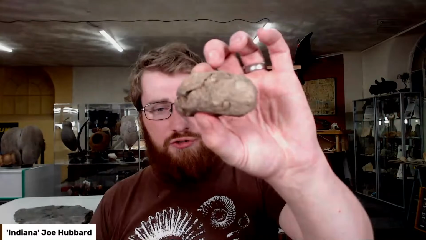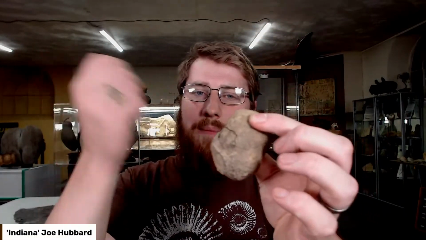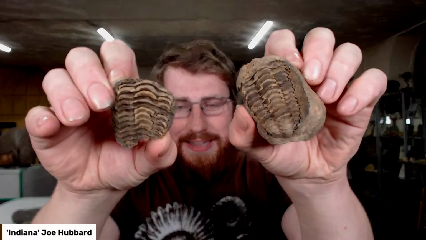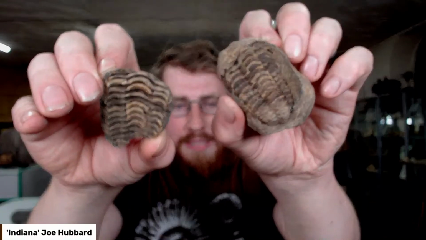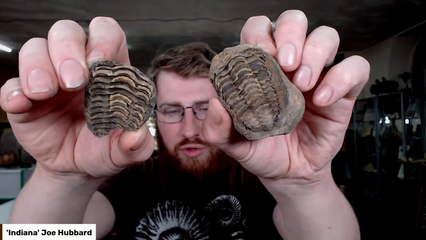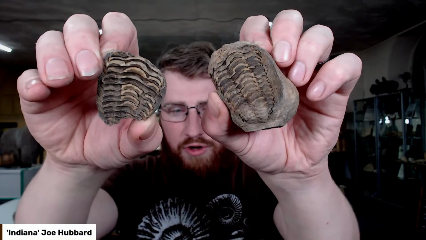In fact, in some cases, the original creature isn't there at all. Take, for instance, this rock here. It's an old lump of rock, right? But get a hammer, give it a good smash, break it open, and look what you've got inside. It's a little trilobite. Now, what we have here are the little trilobites that are preserved in mud. Now, very little, if any, of the original trilobite is actually here. This is a cast of a trilobite.